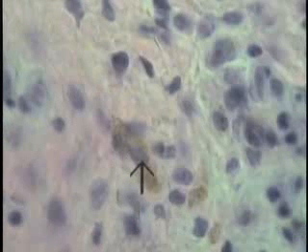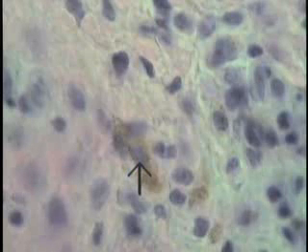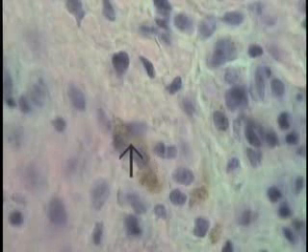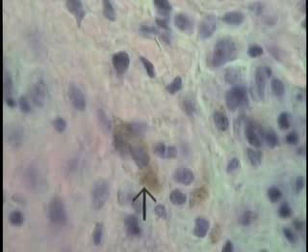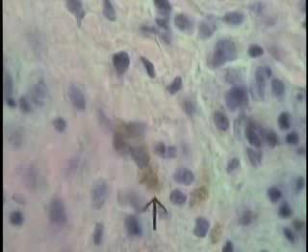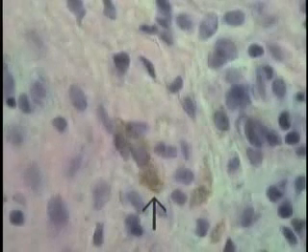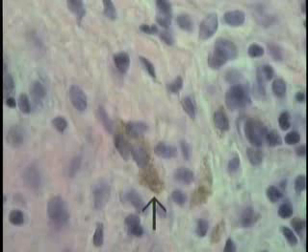An additional example of a macrophage crawling within tissue that's filled with hemosiderin pigment. The nuclear profile is located here, and the extent of its cytoplasm is being traced by the arrow. So this is another example of a macrophage histiocyte within tissue.